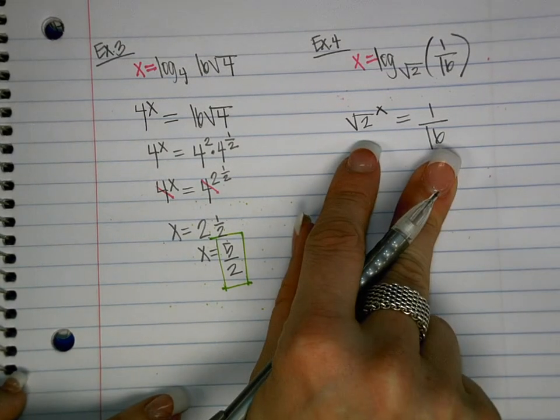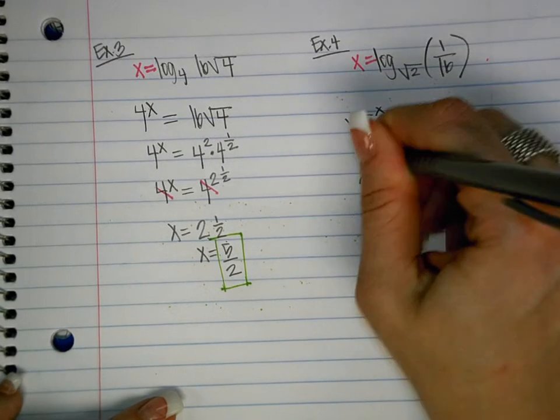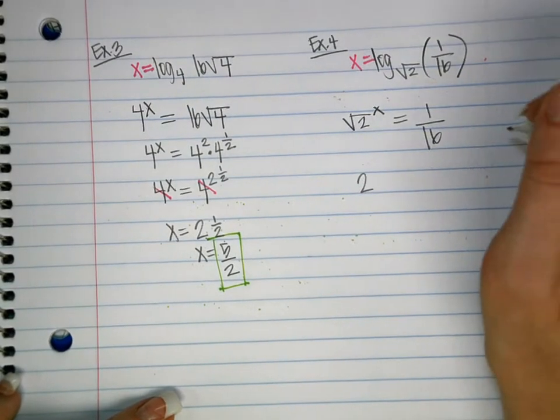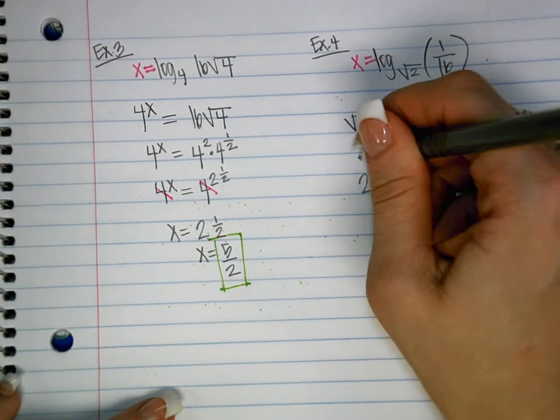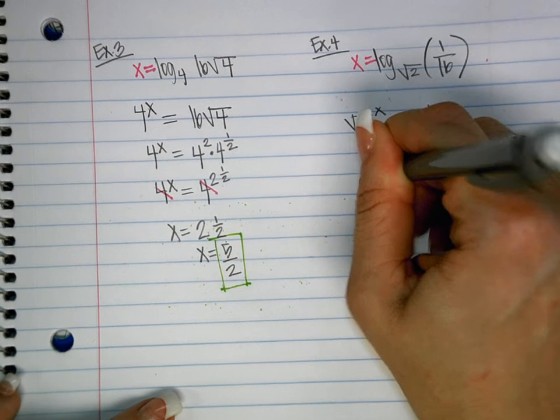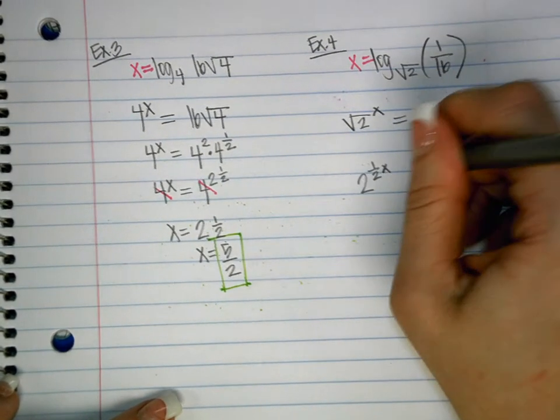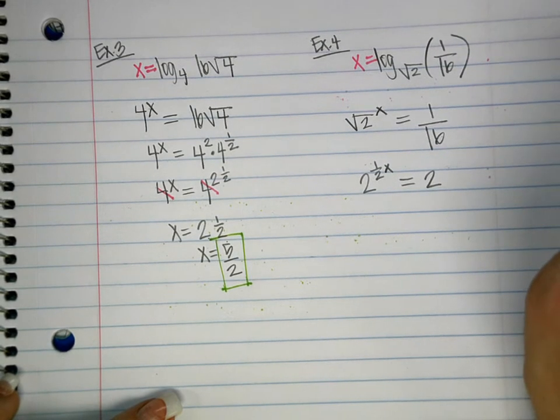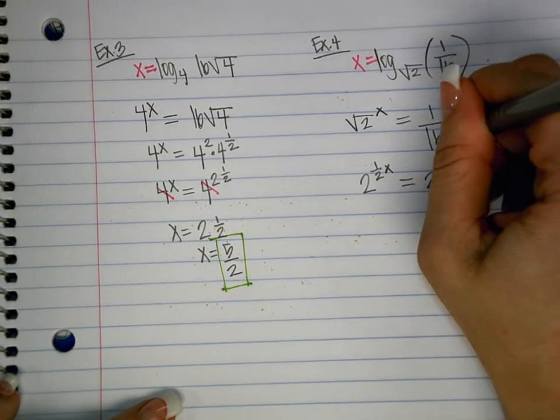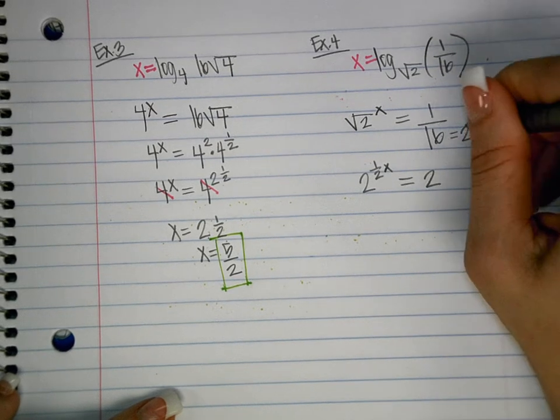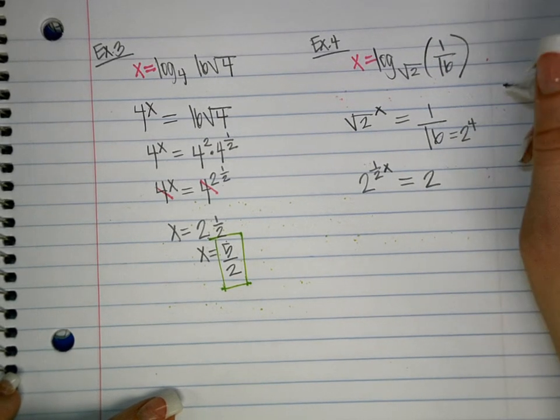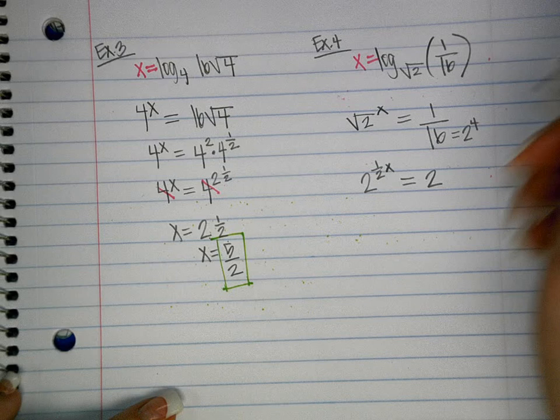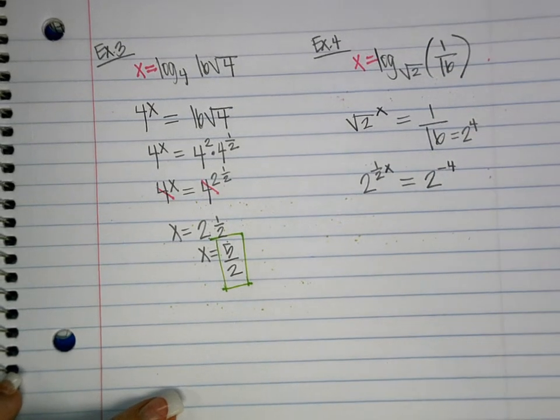A 2. So 2 to what power equals root 2? 1/2. So 2 to the 1/2 x power, those multiply together, equals 2 to what power equals 1 over 16? -4. Think of it as 16 is equal to 2 to the 4th. If it moves to the other side of the fraction bar, you make it negative. So 2 to the -4.